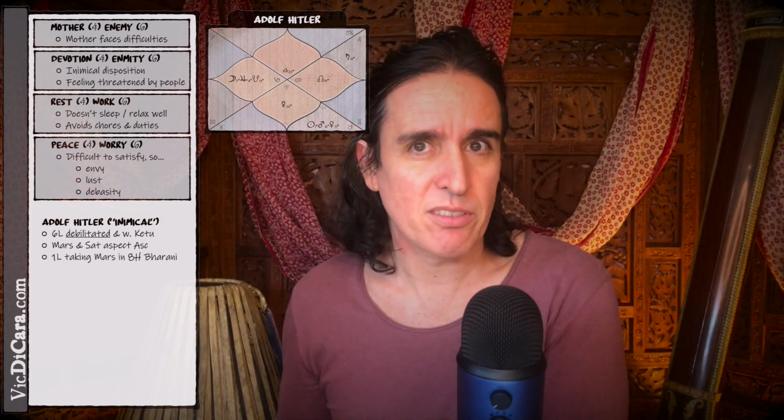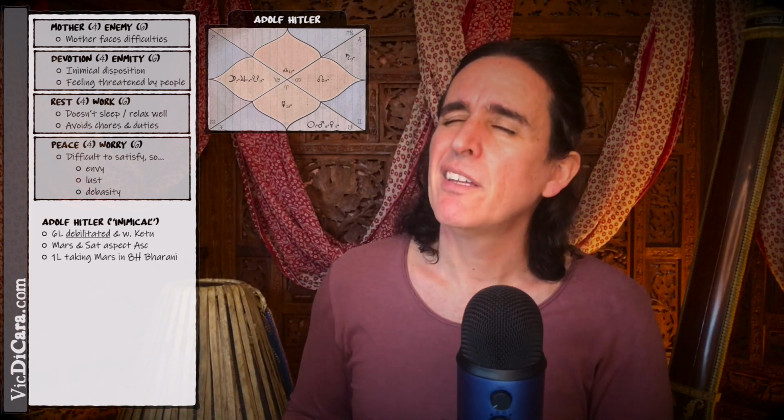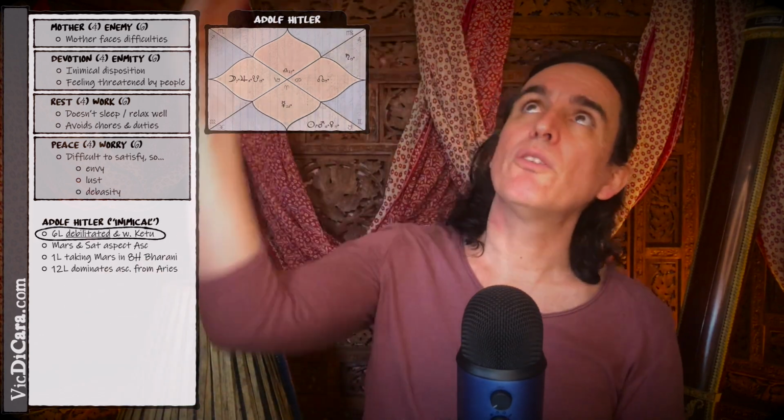And he has the 1st lord inheriting the qualities of Mars by planetary war in the 8th house, in the nakshatra called Bharani, which has to do with death and strictness, hardness, rigidity. And finally, his ascendant is being dominated by the 12th lord from Aries. So the whole chart overall has a malefic, hard nature to it. And in that context, you have the 6th lord in the 4th house, debilitated with Ketu and affecting the moon.